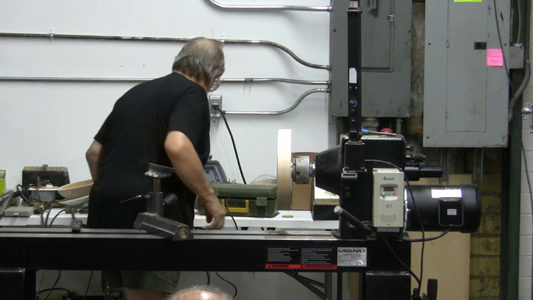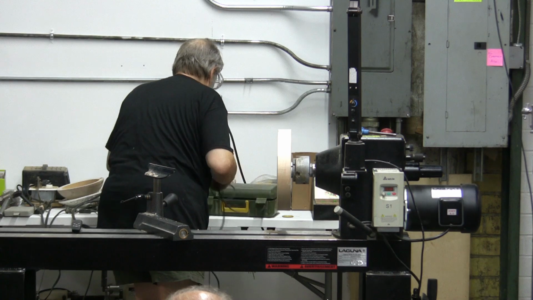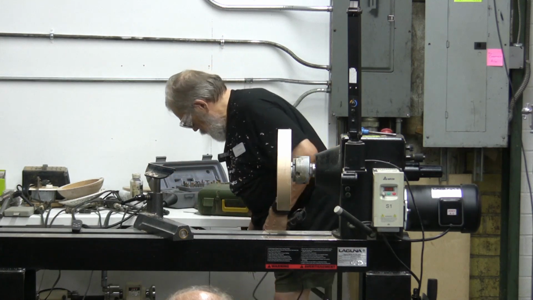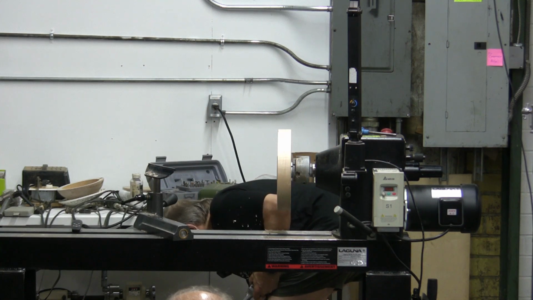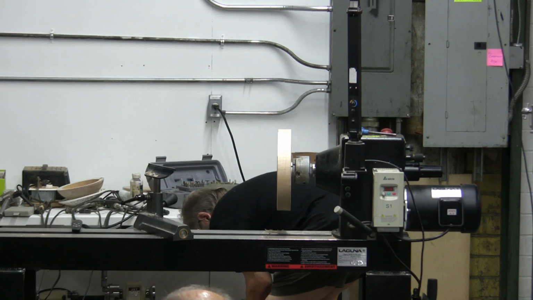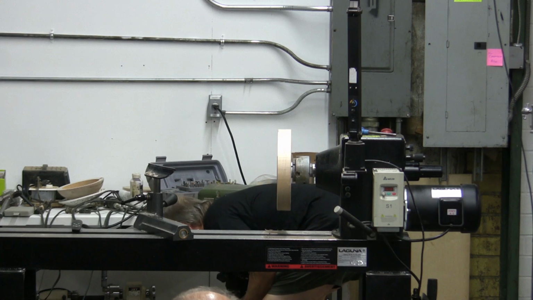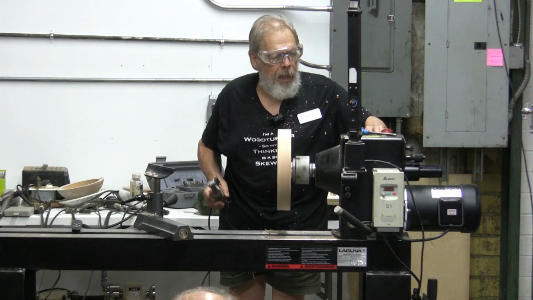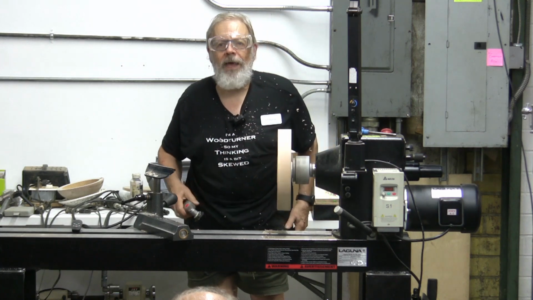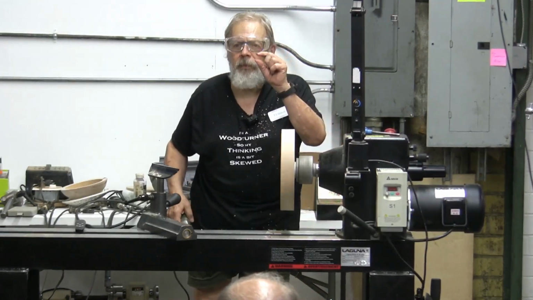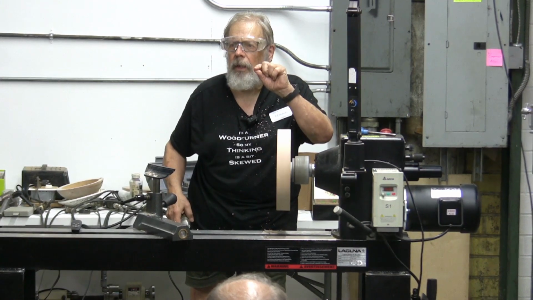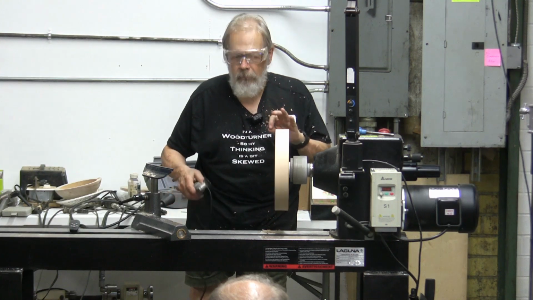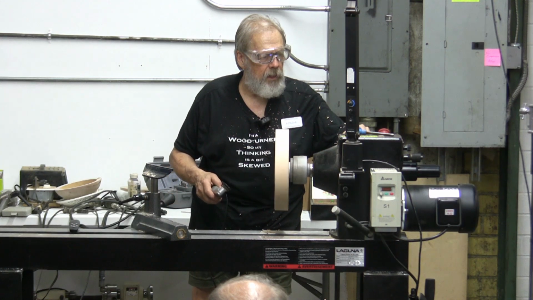So now I'm going to do it with the Arbortech. And you don't want to go too fast with this, because the faster you go, the more skip there is between contacts. So if you want a more dense kind of texture, you know, have this at 500.